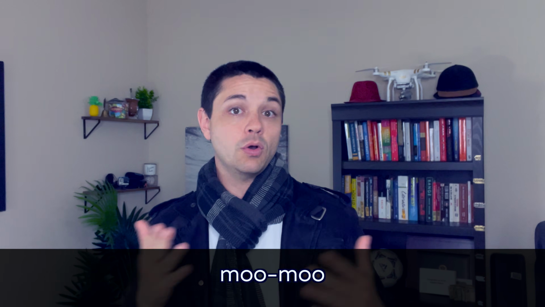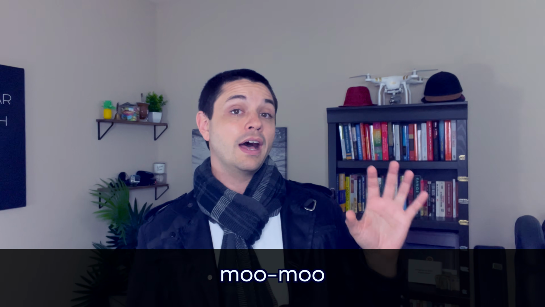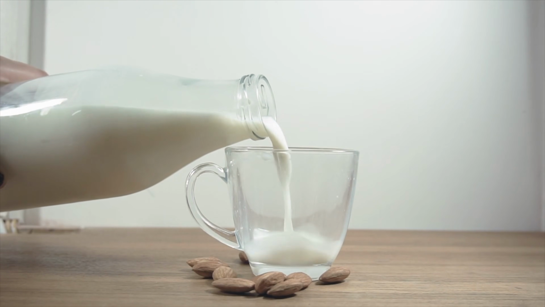Probably my favorite example of this is the word moo-moo, which is the sound that a cow makes. So a child might say moo-moo like the sound that a cow makes, or they might use the word moo-moo about a cow. But they might also use the word moo-moo about milk. For example, when my daughter drinks her milk in the evening, she says, "Papa, I want moo-moo," because the carton of milk has a picture of a cow on it, and cows say moo-moo.